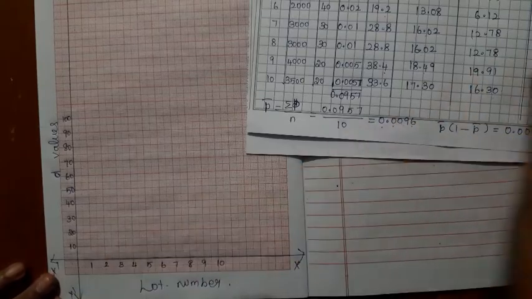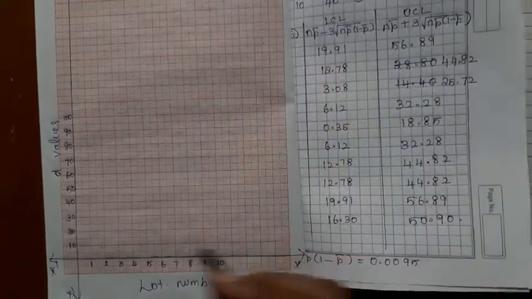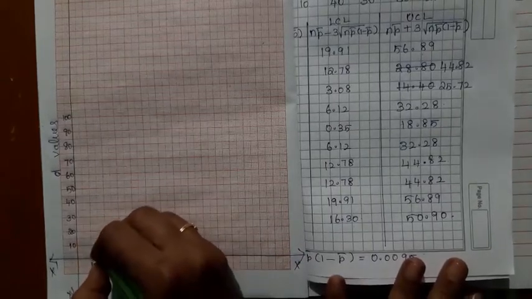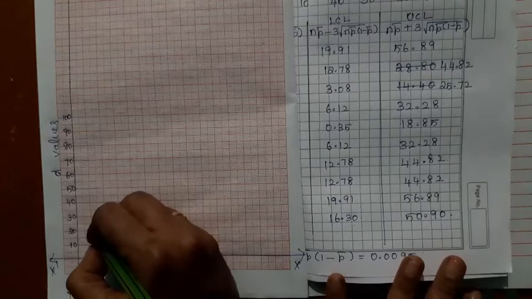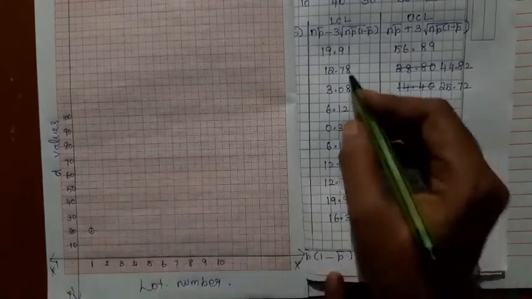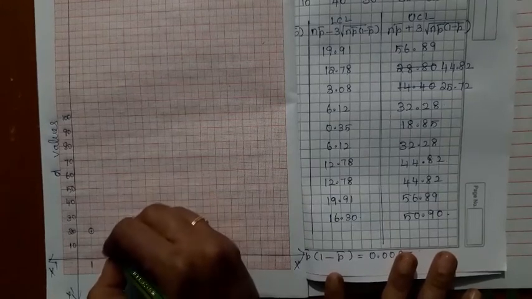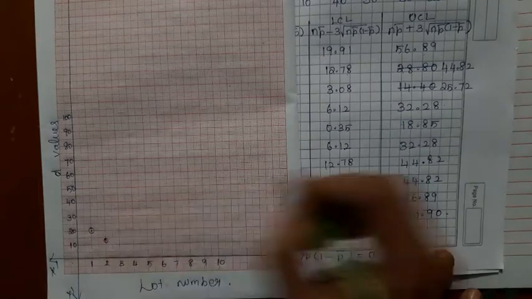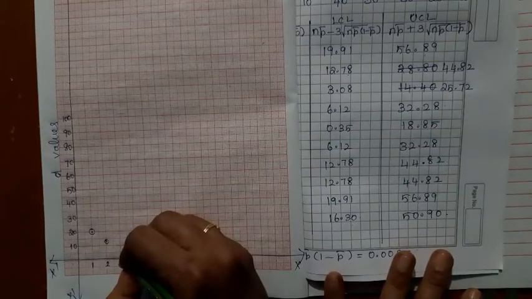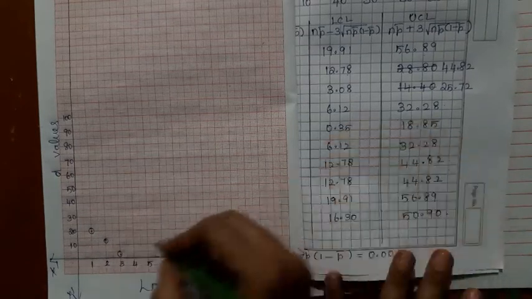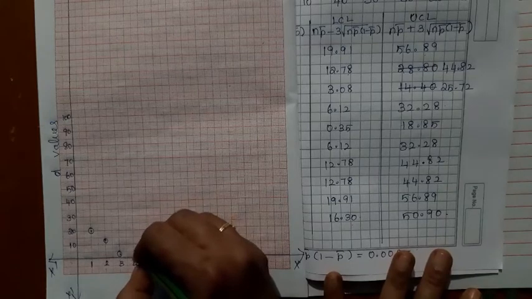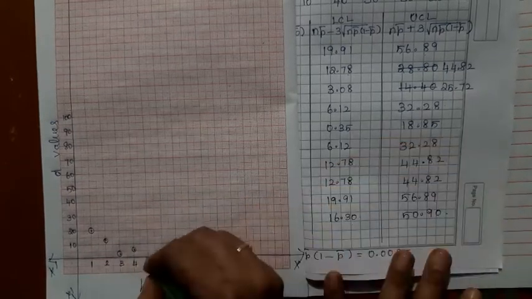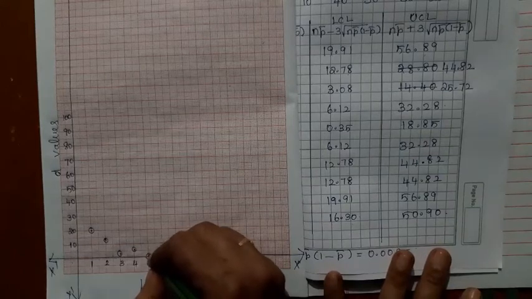So let me go for a scale like this. This is lot number. Right? And for the first sample, let me first consider the LCL values. 19.9, it is 20 when rounded, and 12.78 is rounded to 13. 3.08 is rounded to 3. 6.12 is rounded to 6. And 0.35 is rounded to 0.